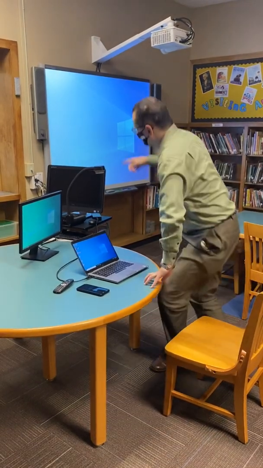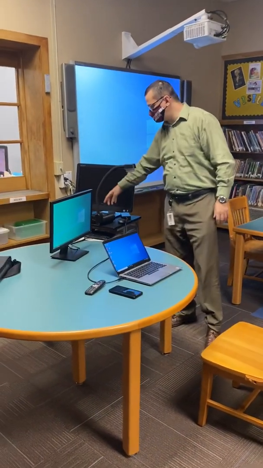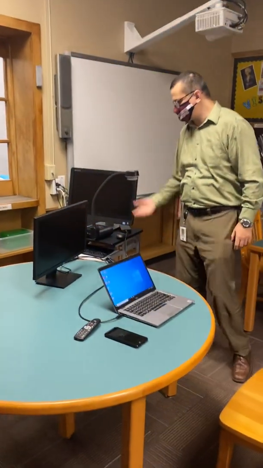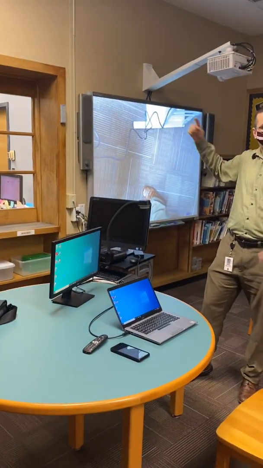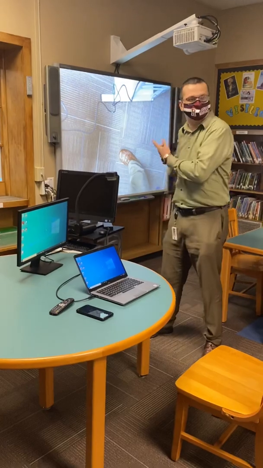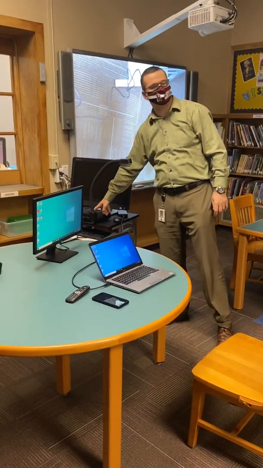The document camera connected to the projector can show the picture from the camera directly to the projector, or it can pass the picture from the computer to the projector, right? So that's where you're switching between camera and PC.